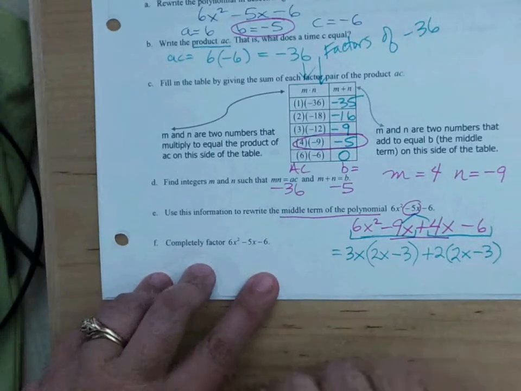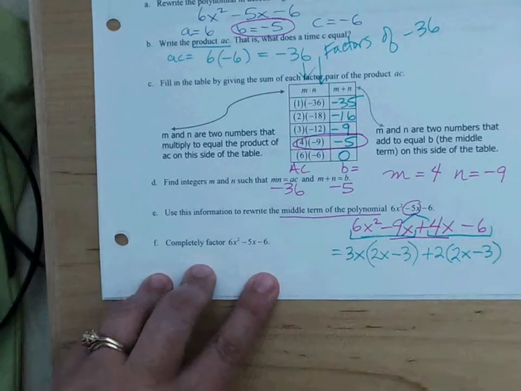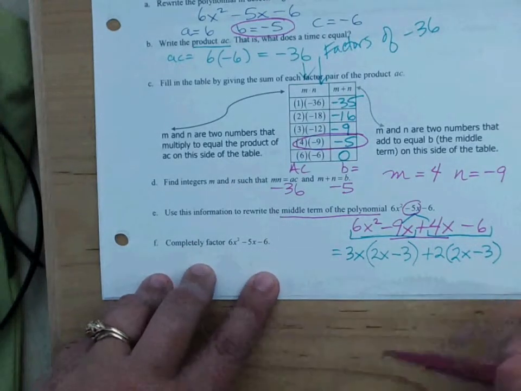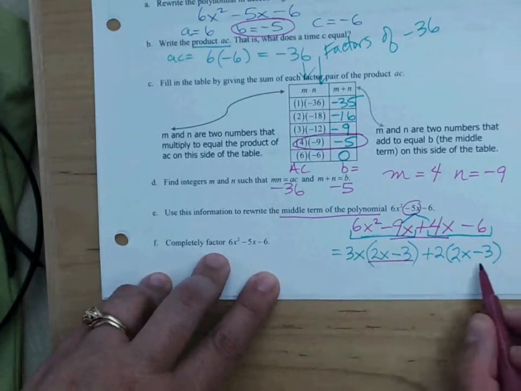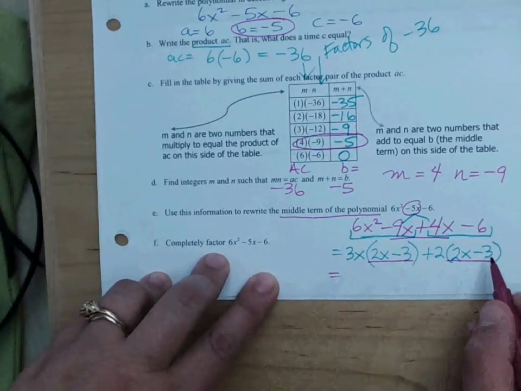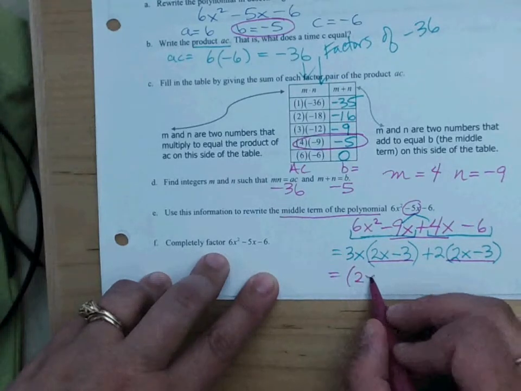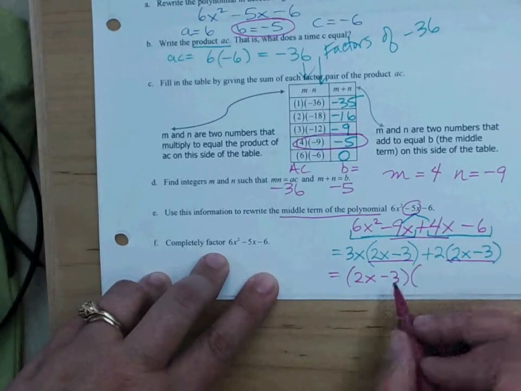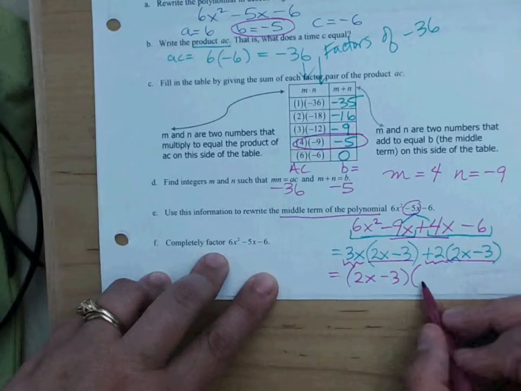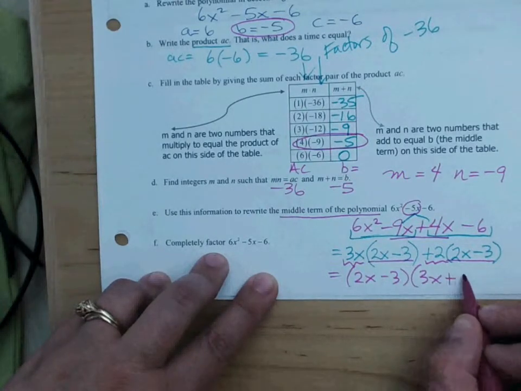Oh, and remember that they have to have a match, right? I have this binomial right here is a match. So now I factor out the 2x minus 3, and what's left is 3x plus 2.